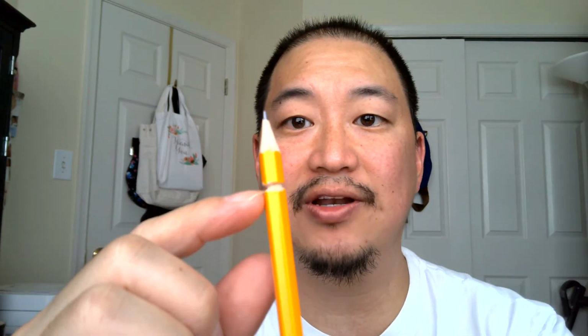What we need is a piece of string, and with that string you want to create a little loop right over here, so that we can put our pencil through this loop. The other thing is your pencil, and we have a little notch in our pencil because that's where our string is going to be. To create that notch, I took some scissors and put them around my pencil and moved them around until I got this little notch right over here. So we're going to use this pencil and our string as our compass.